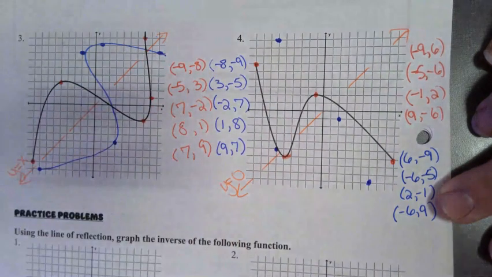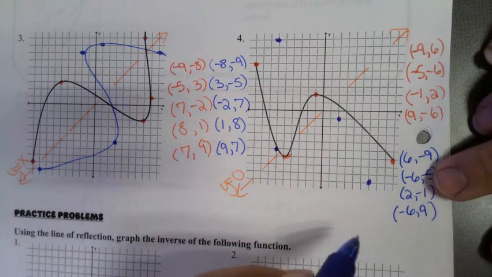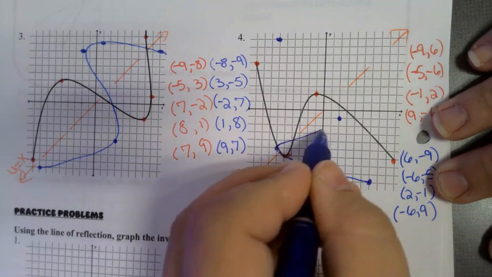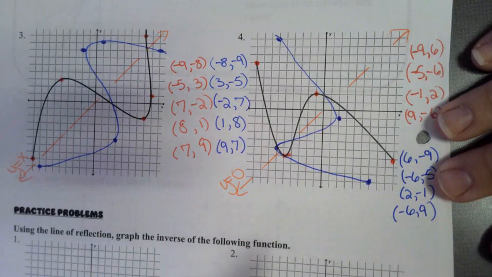Again, we're going to connect them in the order that we plotted them. And we have our inverse.